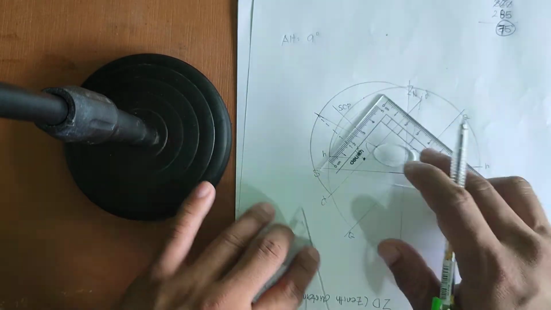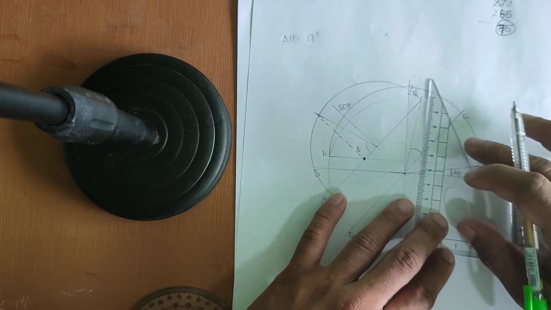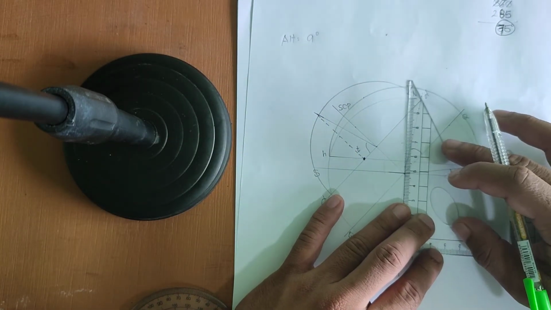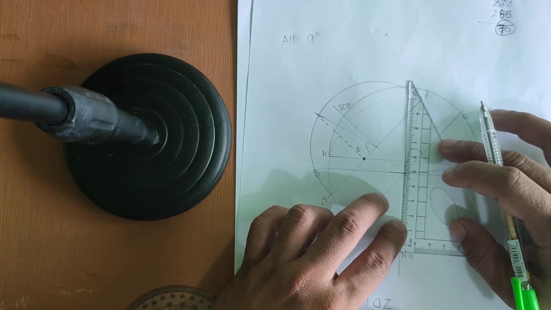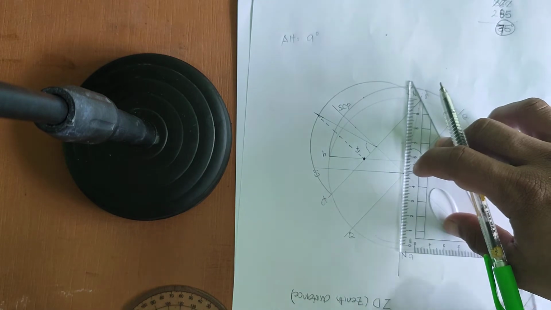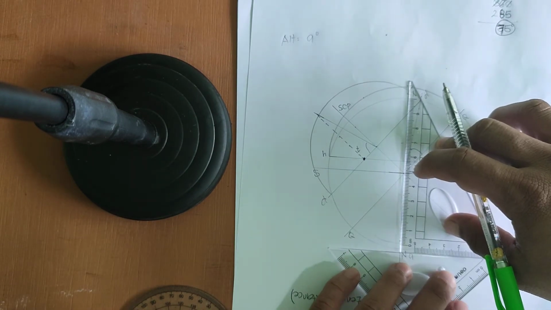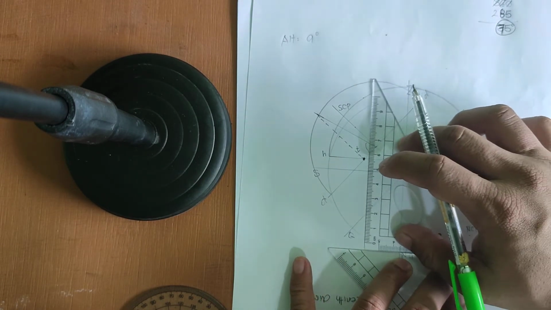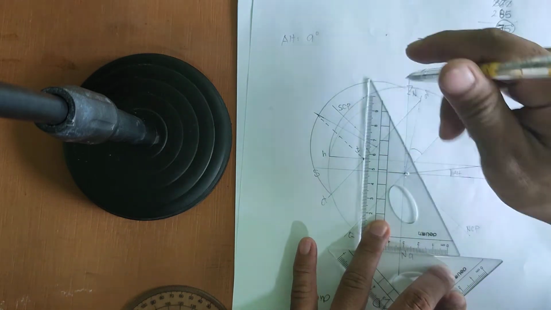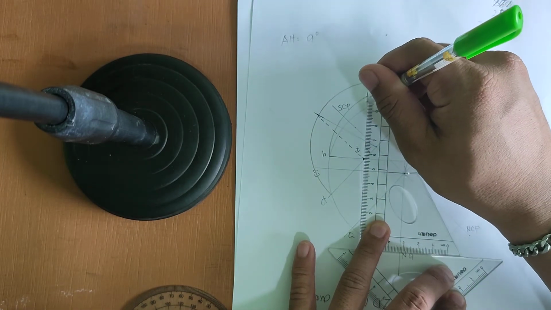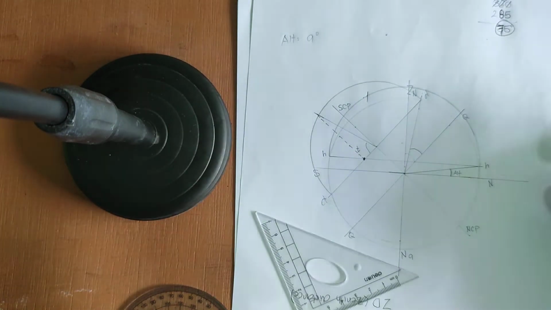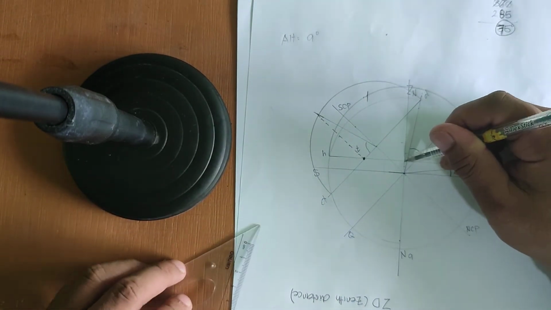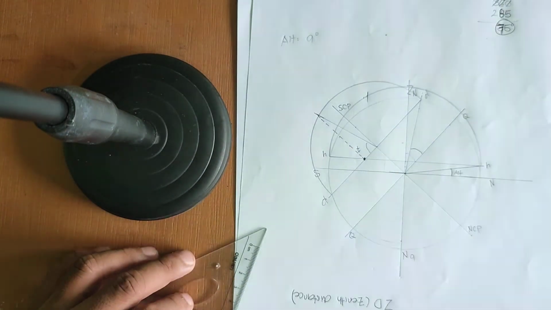Using your prime vertical circle, project here. Okay, so I will make a line from my parallel of altitude and the intersection of my prime vertical circle.